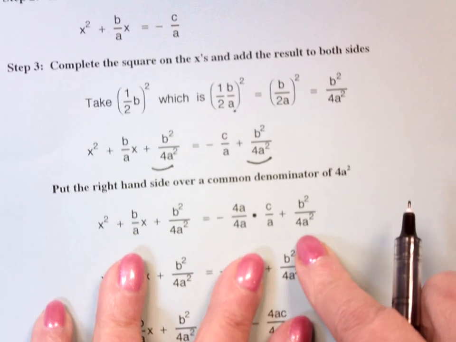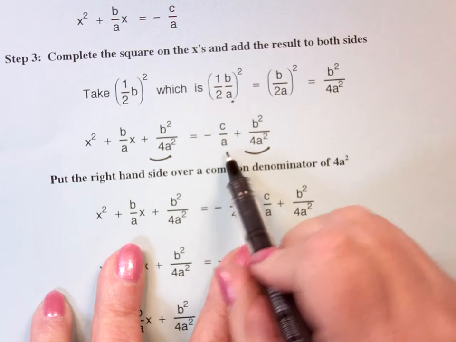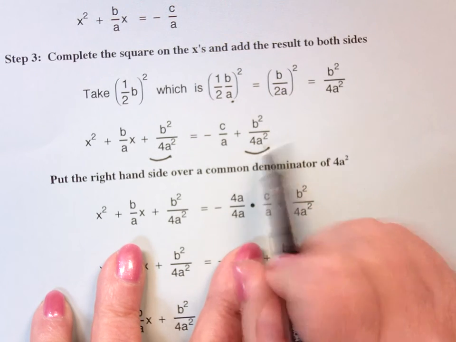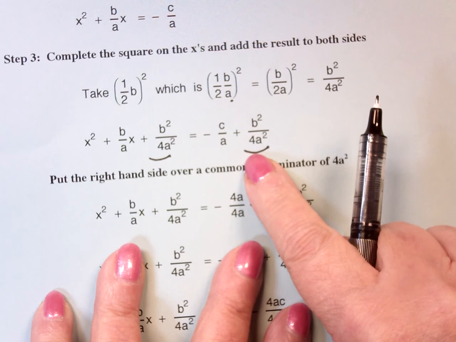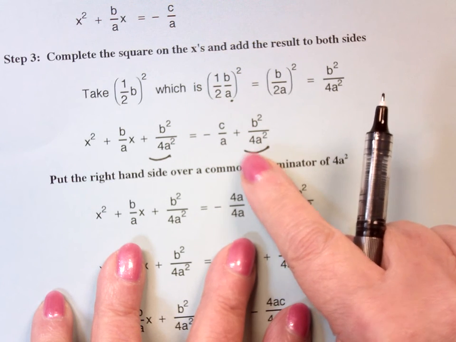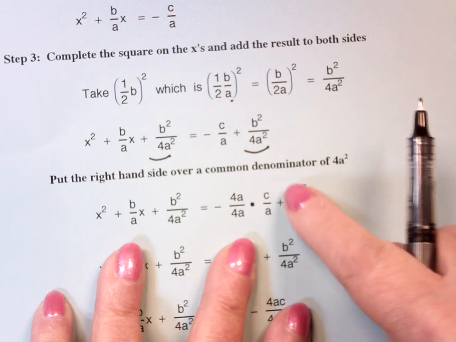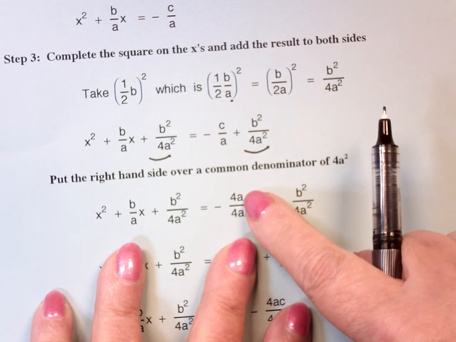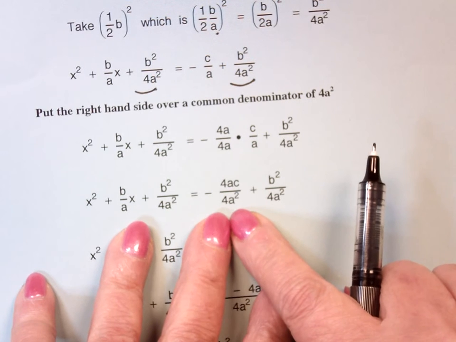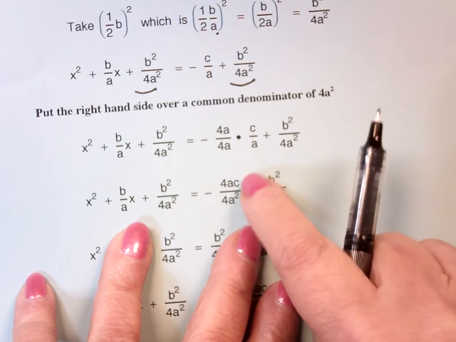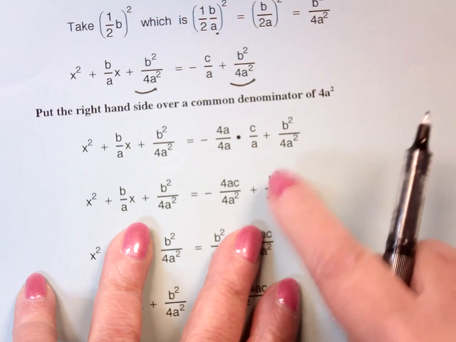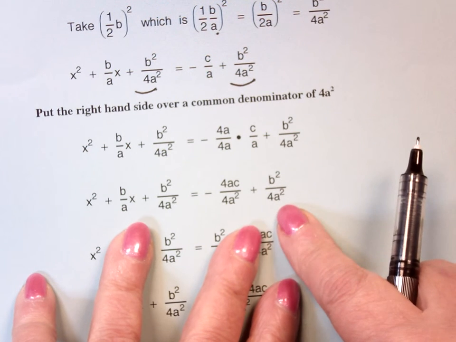Now, what I see is I can't combine the right-hand side until I put it over a common denominator. The common denominator is 4a squared. So c over a, I'm going to multiply by 4a over 4a. That will give me a denominator of 4a squared. So I'm going to have minus 4ac over 4a squared plus b squared over 4a squared.